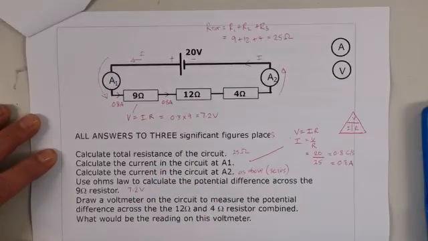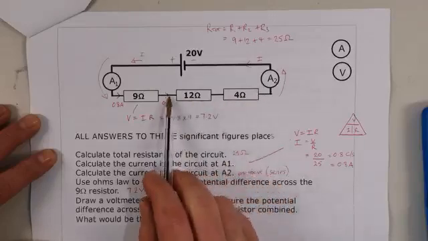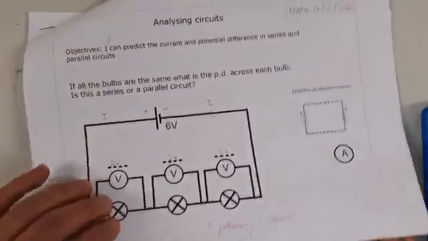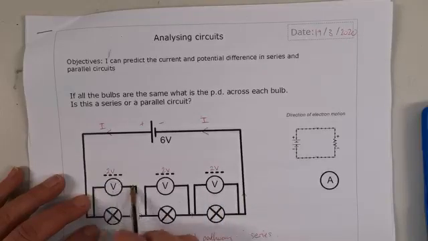Draw a voltmeter on the circuit to measure the potential difference across the 12 ohm and the 4 ohm resistor combined. Okay, so there must be a voltage here. Voltmeters always go in parallel. That's the voltmeter over that bulb, that's the voltmeter over that bulb, that's the voltmeter.